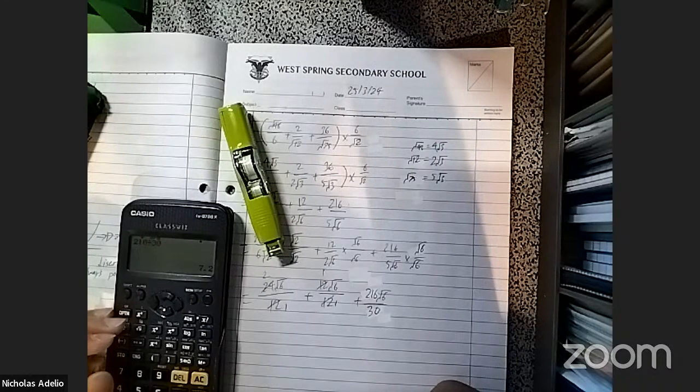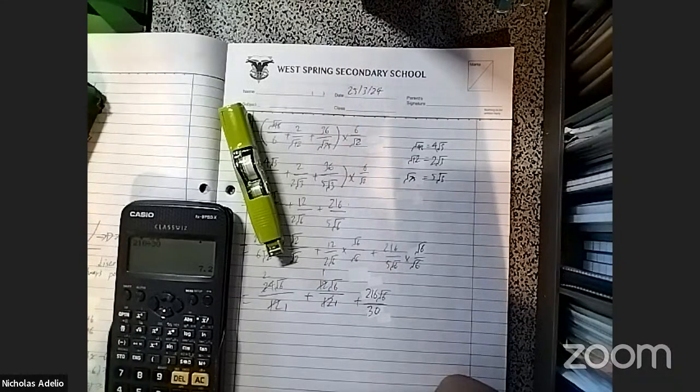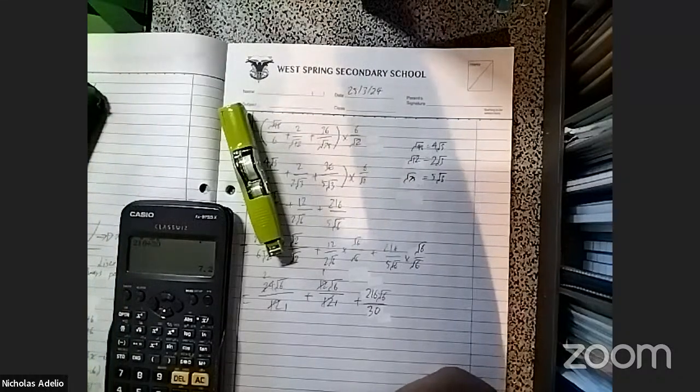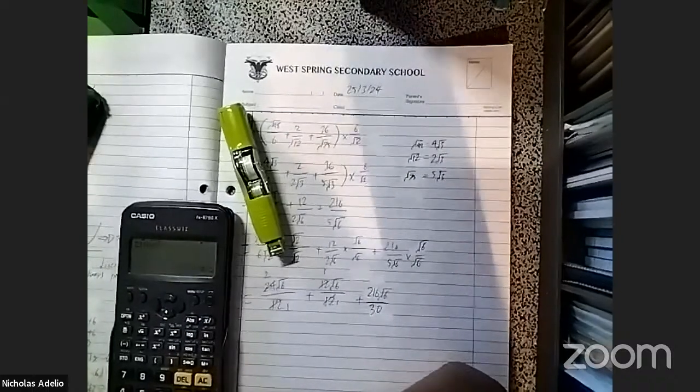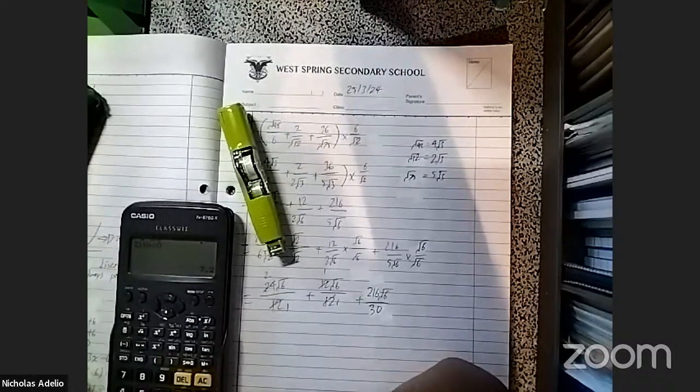Secondly, when they say without using a calculator, they never mean that you shouldn't use a calculator. What they mean is that if you find 216 over 30 and you scratch 36.5, they won't actually think that that's a calculator. They actually think that you are doing a mental sum. It's okay.